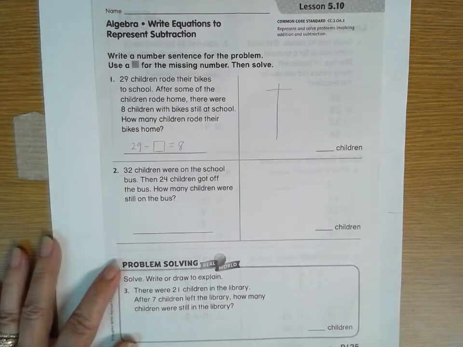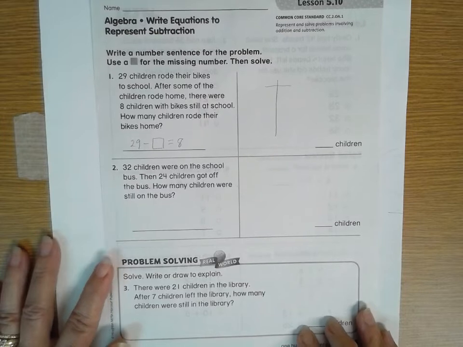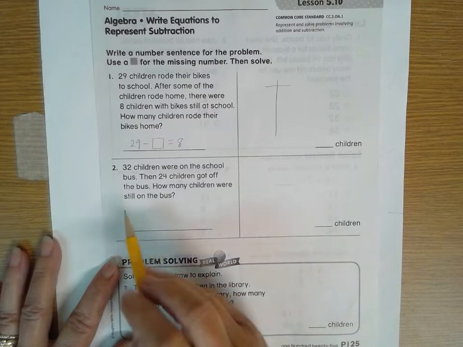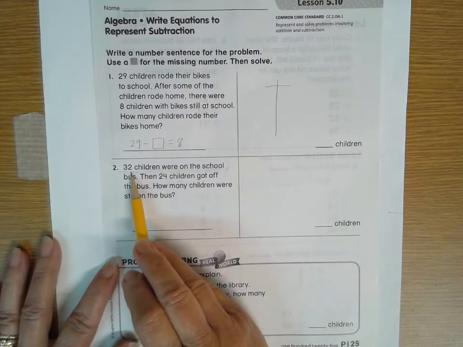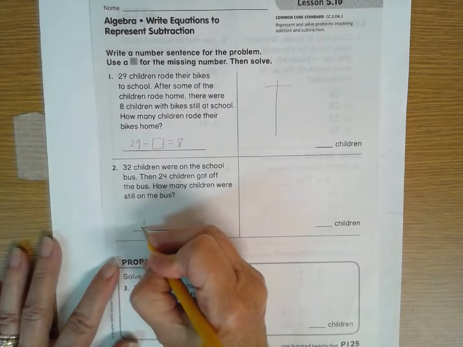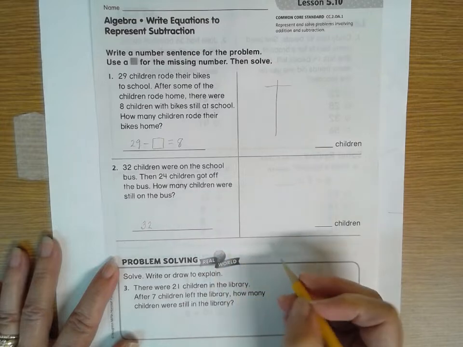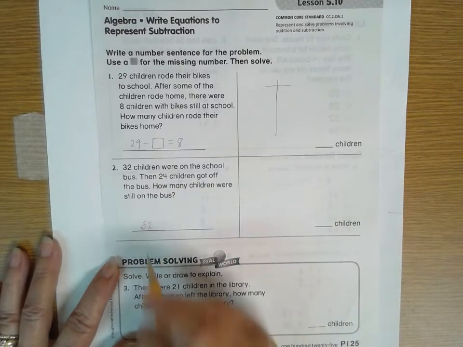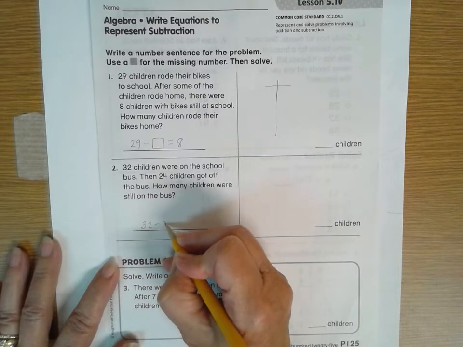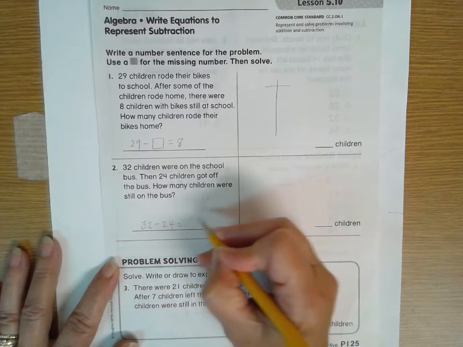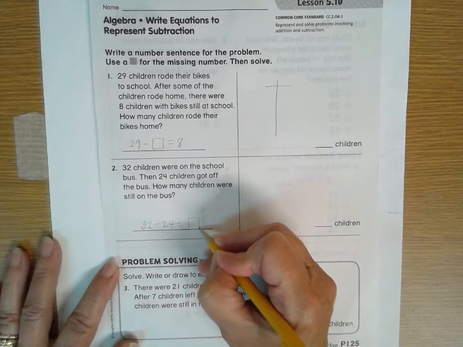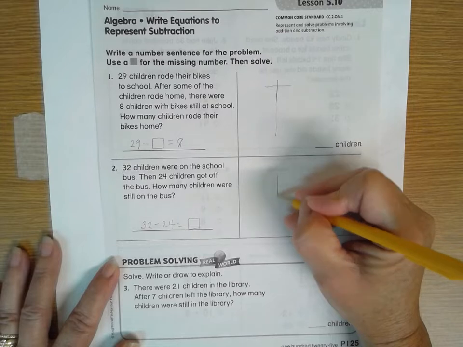Number 2, 32 children were on the school bus. Then 24 children got off the bus. How many children were still on the bus? So we know how many children there were in all on the bus. There were 32. And we know that 24 children got off. We don't know how many were still on the bus. That's what you're going to figure out over here.